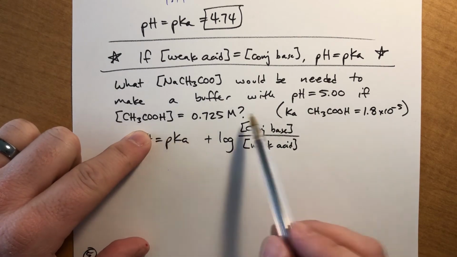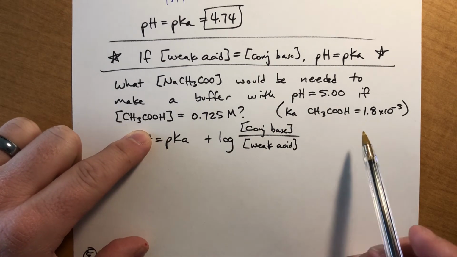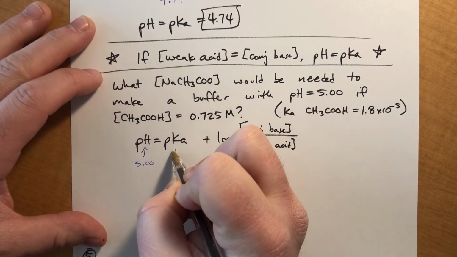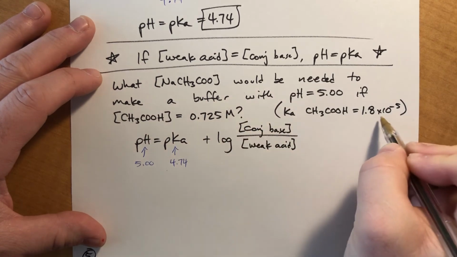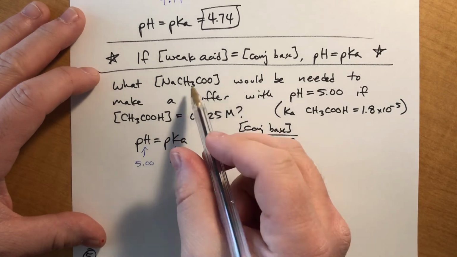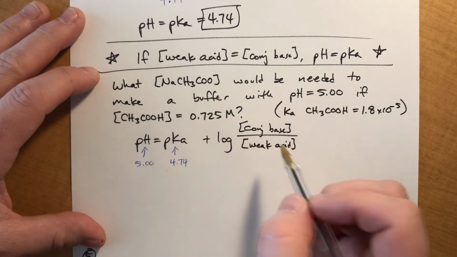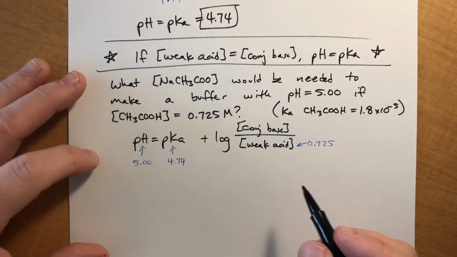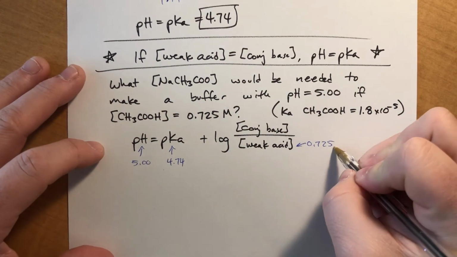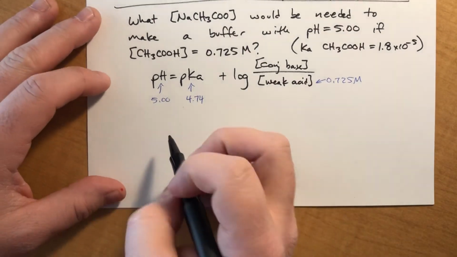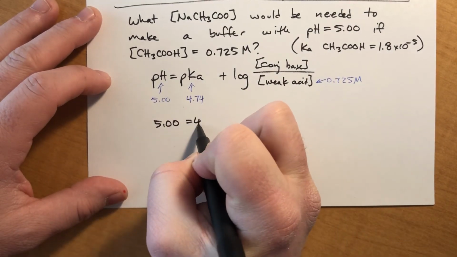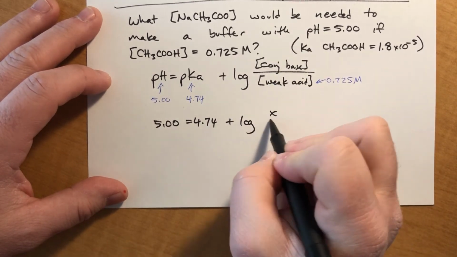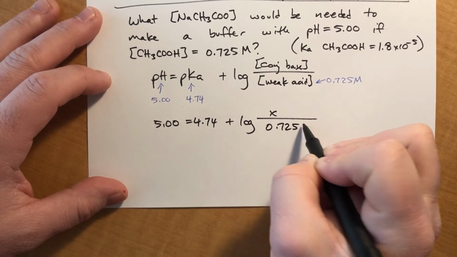This thing has a Ka value, which means it's the acid. So this is 5, this is 4.74 because it's the negative log of this. The conjugate base is the one we don't know, and the weak acid is the one that's 0.725. So I'll write all that in again so you know what we're solving for: 5.00 equals 4.74 plus the log of conjugate base, which I'll write as x, over 0.725.